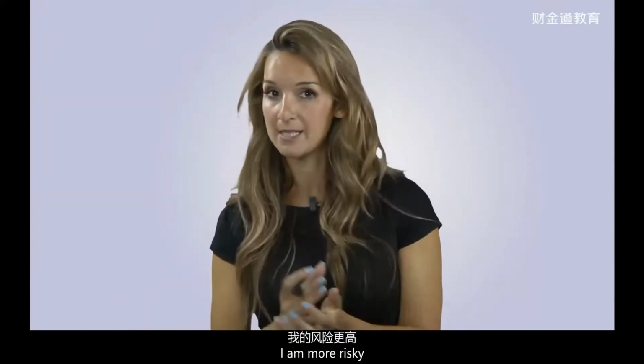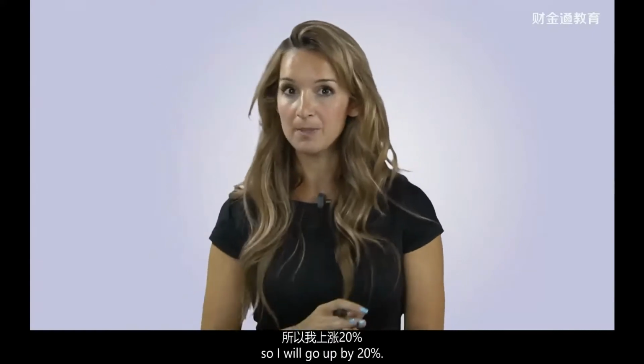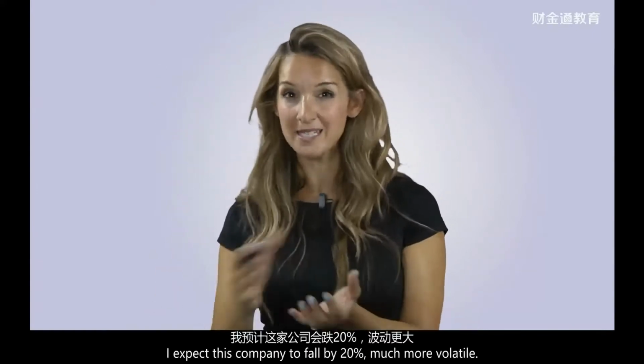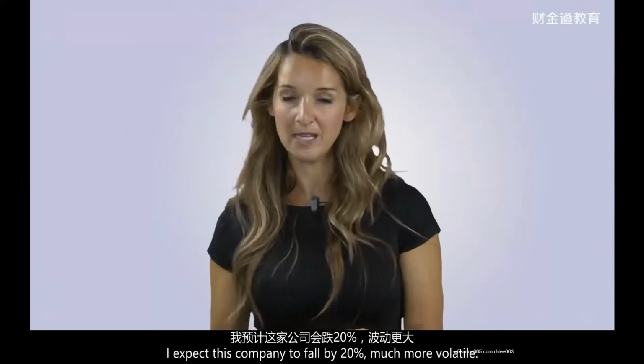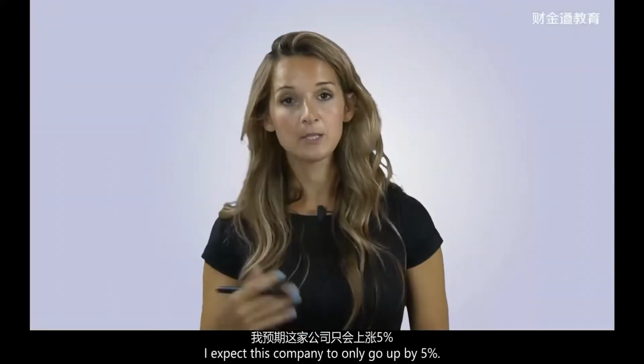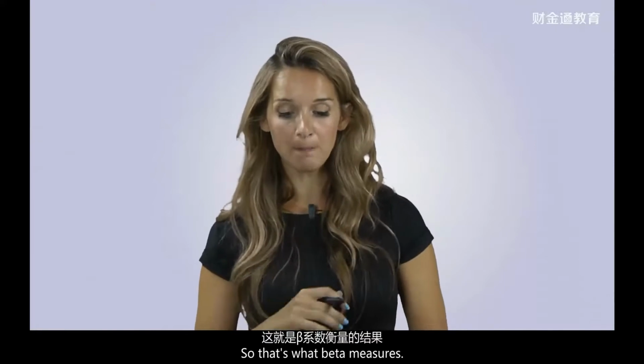Likewise, if we're in a recession and the stock market falls by 10%, I expect this company to fall by 20%, much more volatile. Or we can have a beta of 0.5, in which case we're less sensitive than the market. Market goes up 10%, I expect this company to only go up by 5%. So that's what beta measures.